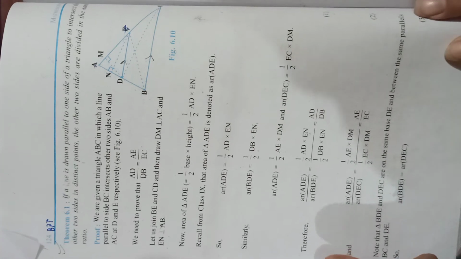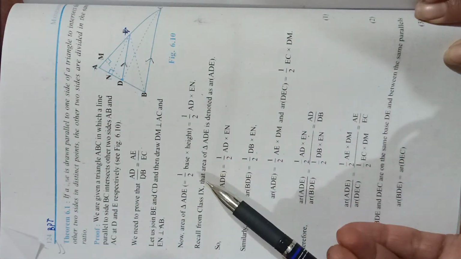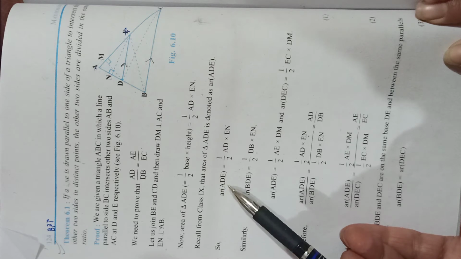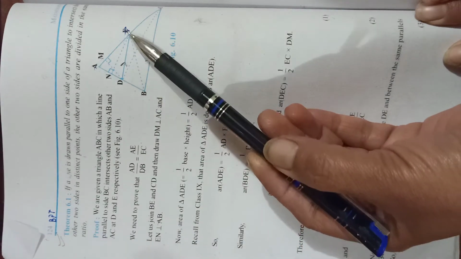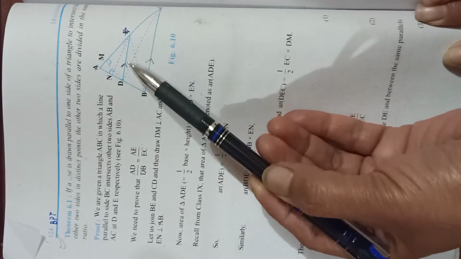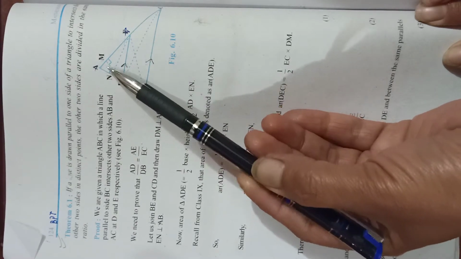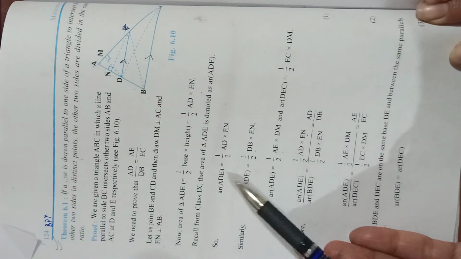Area of triangle ADE is half of AD into EN. Now area of BDE, the other triangle, this one. We are taking this triangle with this triangle here, then we'll take that same triangle with this triangle here. So they've done it stepwise.